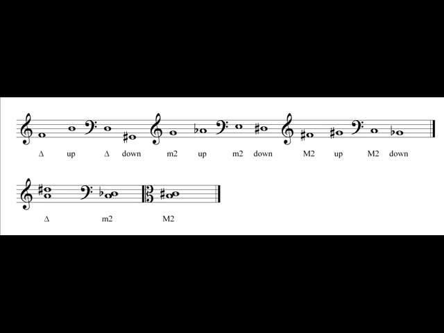The major second is our other dissonant interval right now, okay, which sounds much less dissonant than the tritone or the minor second. And here's the major second down from C in bass clef.